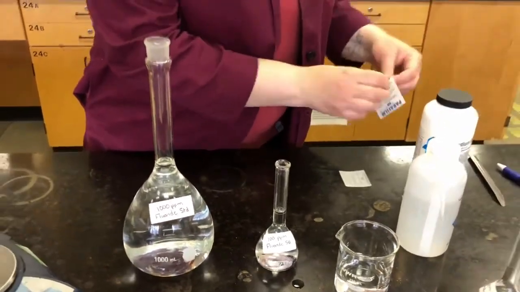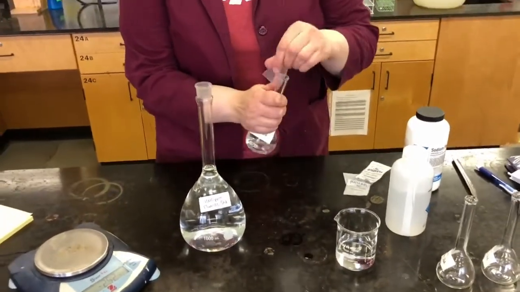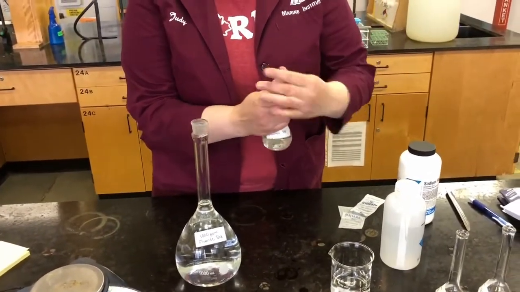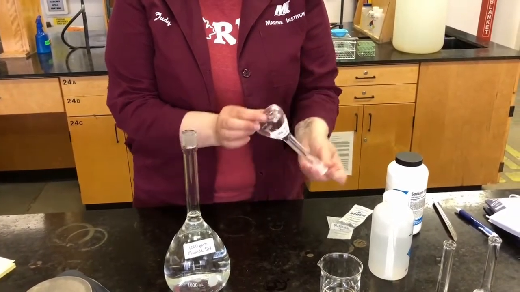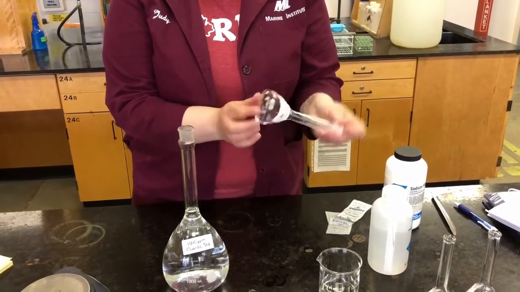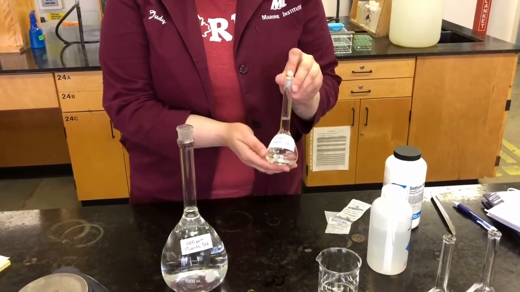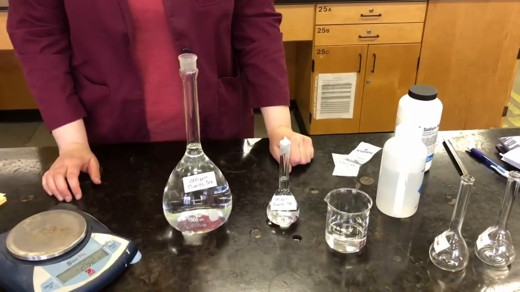Again, I want to make sure that this is evenly distributed. So I'm going to take some paraffin just to seal the top. And we'll invert it a few times. You should probably do this at least 5 or 6 times to make sure it's properly mixed. So now we have our 100 ppm solution.